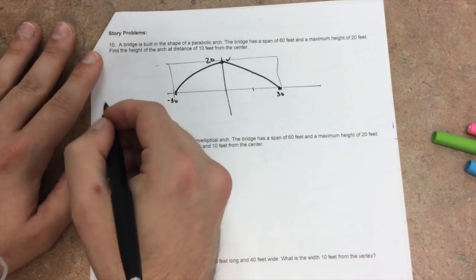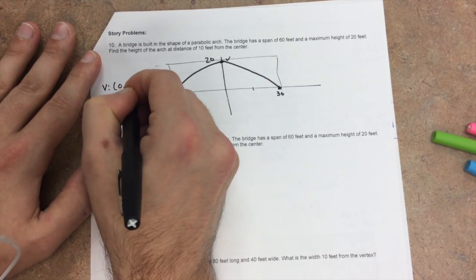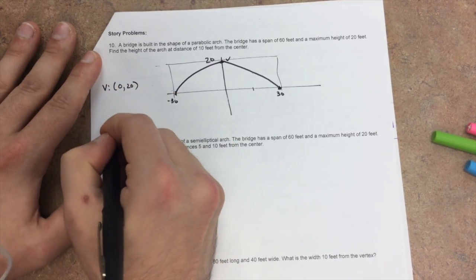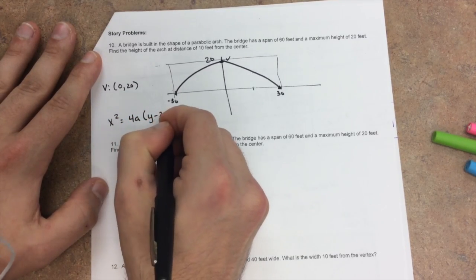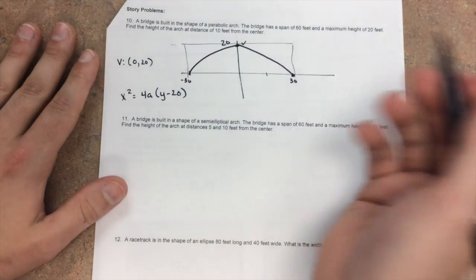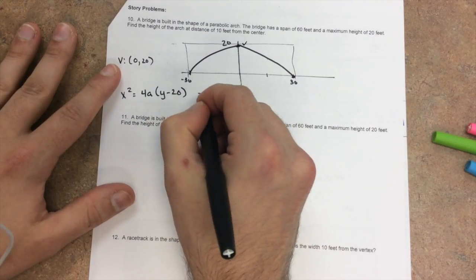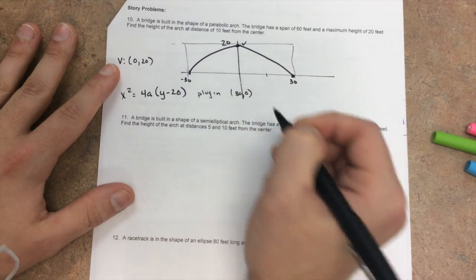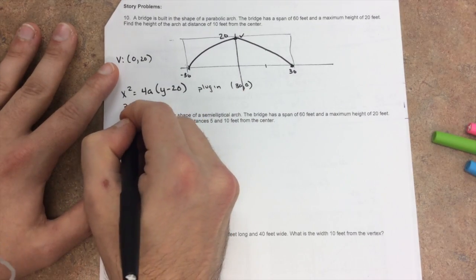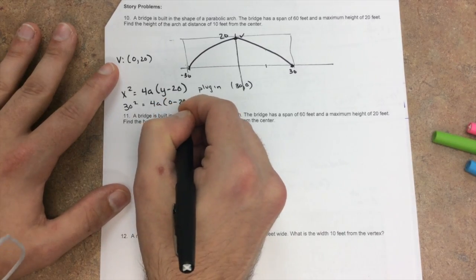So I know that this is an x squared graph with the vertex at (0, 20). So this is x squared equals 4a times y minus 20. Now, to find out what a is, I'm going to plug in (30, 0). So 30 squared equals 4a times 0 minus 20.